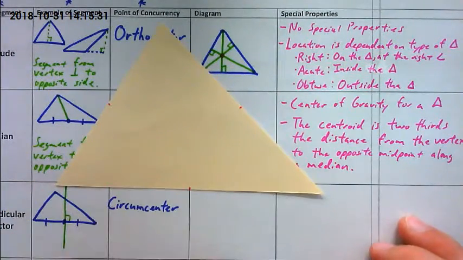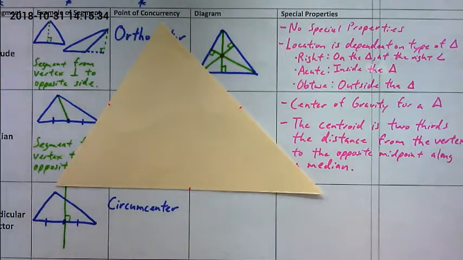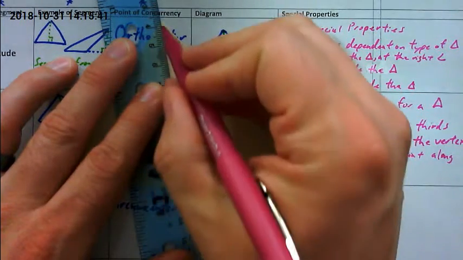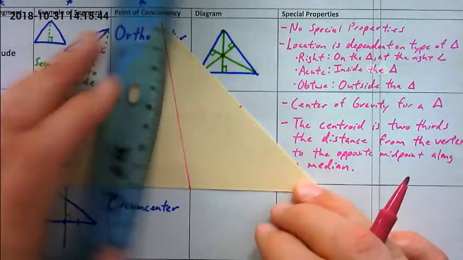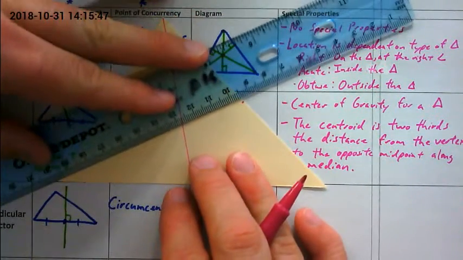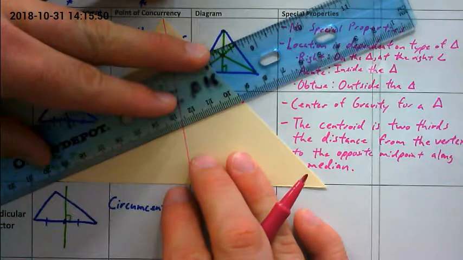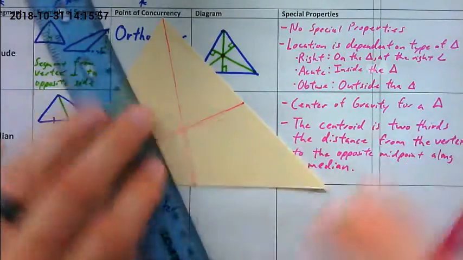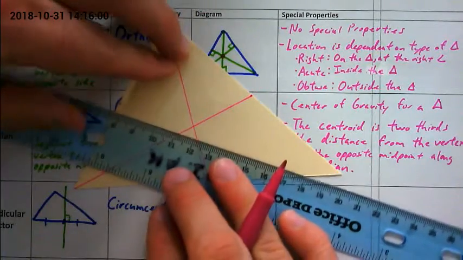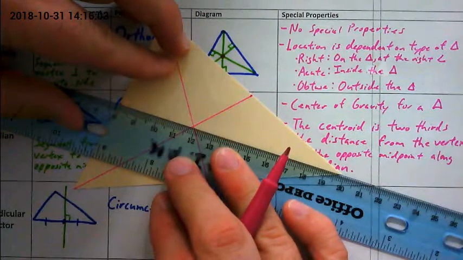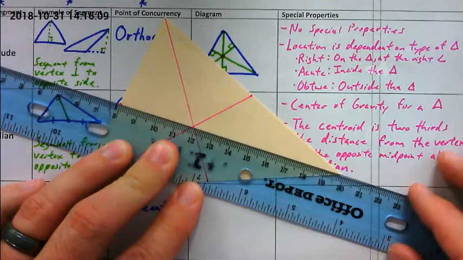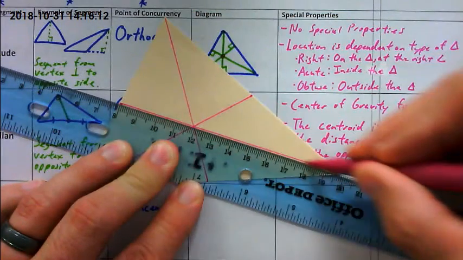All right, so just as an example, I have a triangle. I've marked all the midpoints on my triangle. If I then draw in, and I just did this by measuring, so it's not going to be perfectly accurate, I'm going to draw in these medians. And when you do so, they should all intersect at the same point.